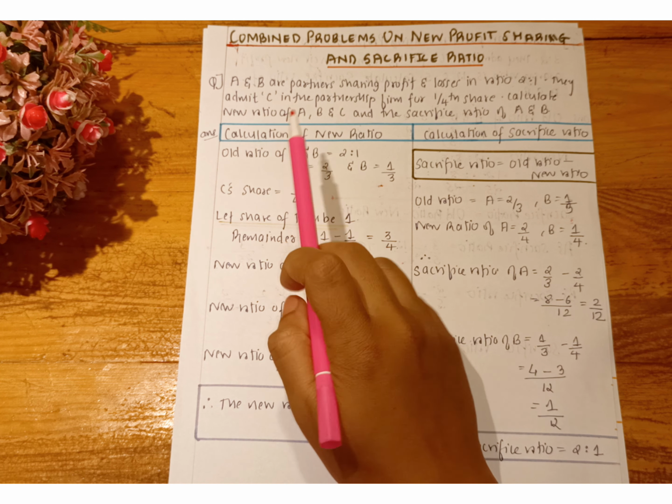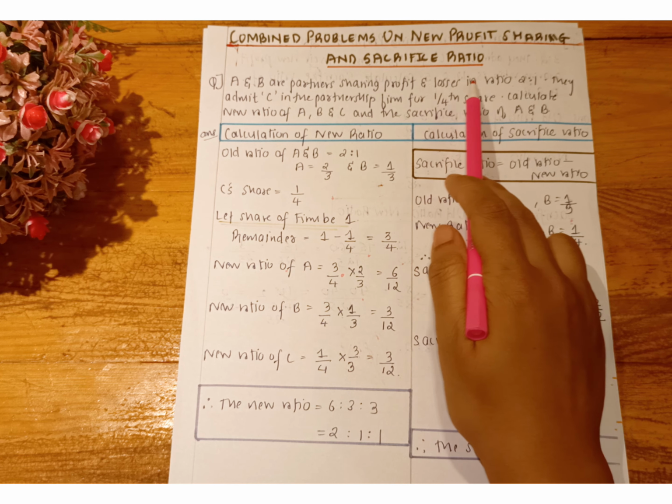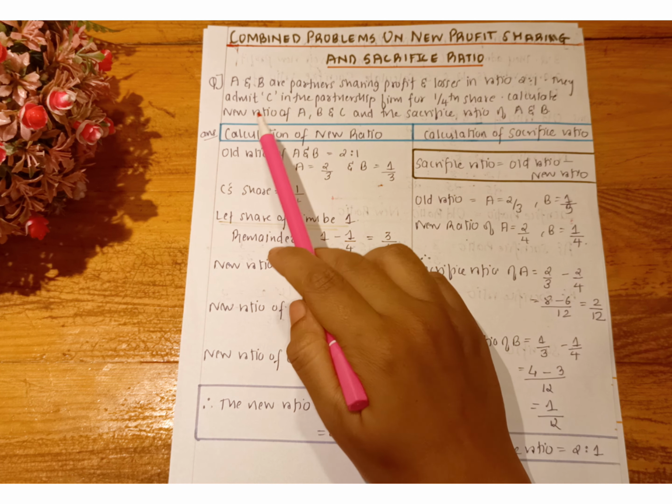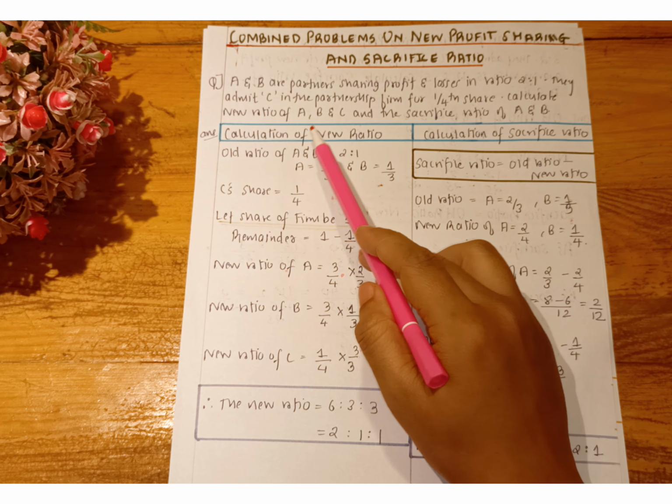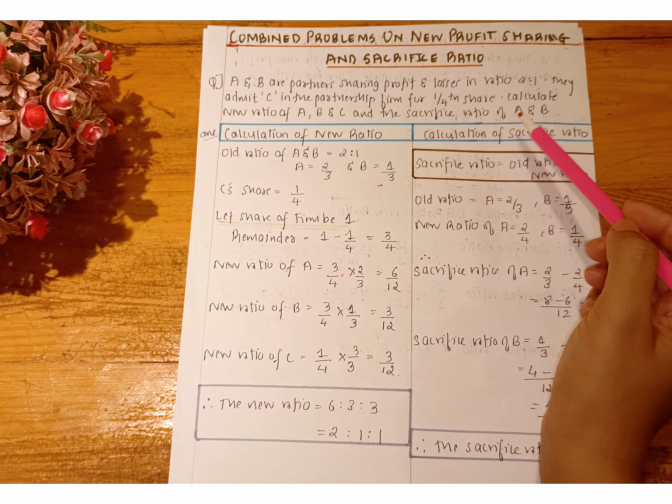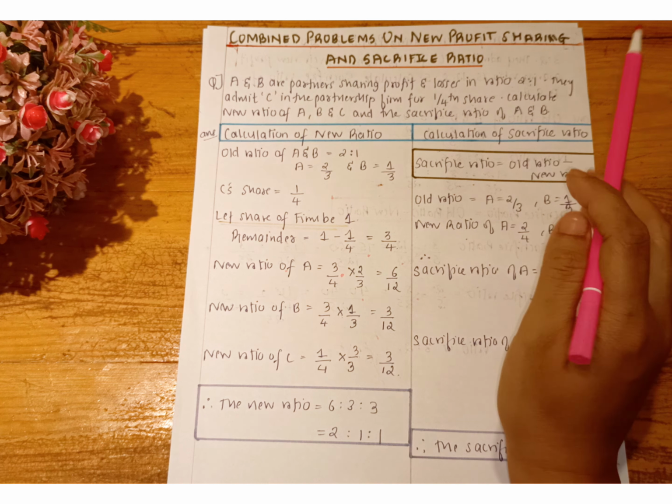The question reads as: A and B are partners sharing profits and losses in the ratio 2:1. They admit C in the partnership firm for 1/4 share. Calculate the new ratio of A, B and C and the sacrificing ratio of A and B.